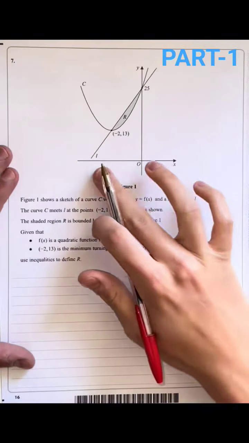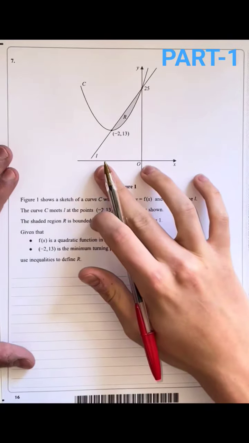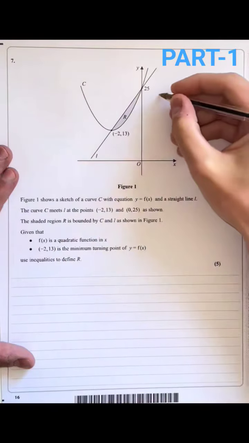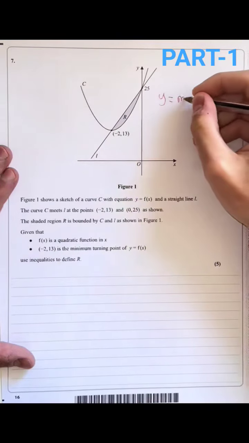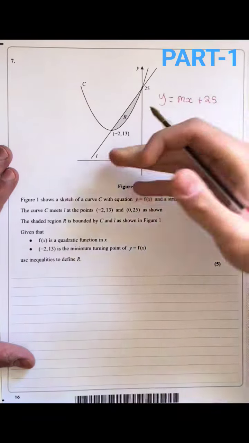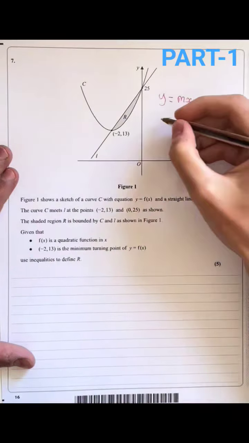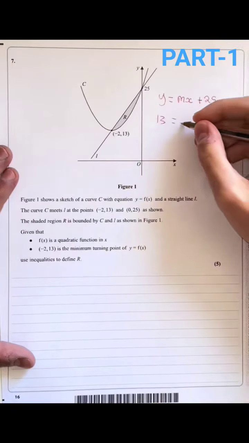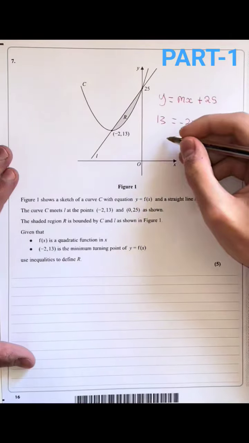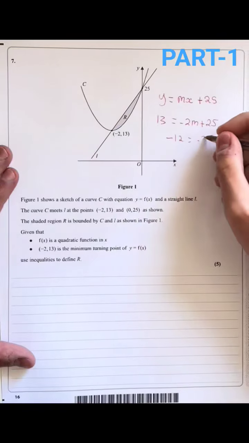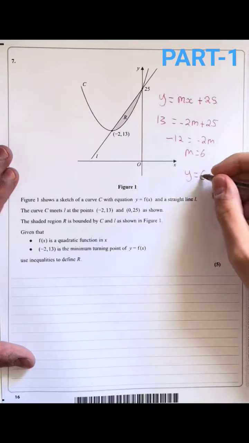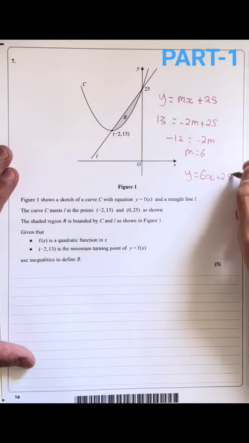Well, first things first, let's do this with a straight line to start off with. It's very easy. It has a y-intercept clearly of 25. So we know straight away that it has the form y is equal to mx plus 25. And then we just need to find what m is by subbing in this point that we know that it goes through. So we have 13 is equal to minus 2m plus 25. Because to subtract this off, we have minus 12 is equal to minus 2m, or m is equal to 6. So the equation of that straight line is y is equal to 6x plus 25.